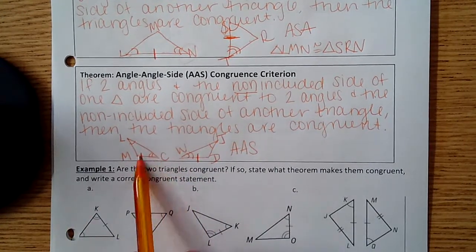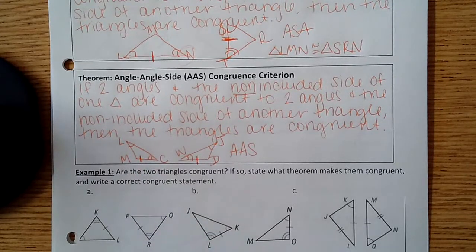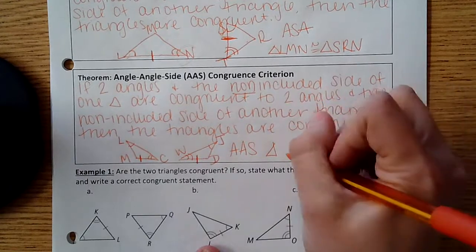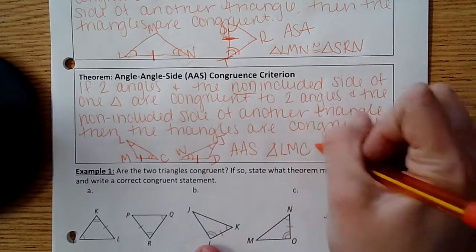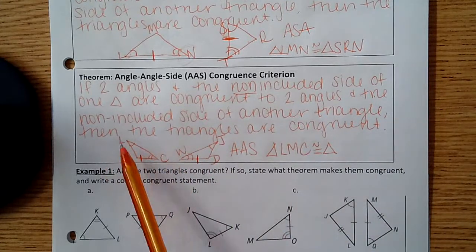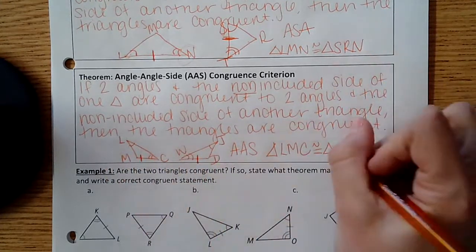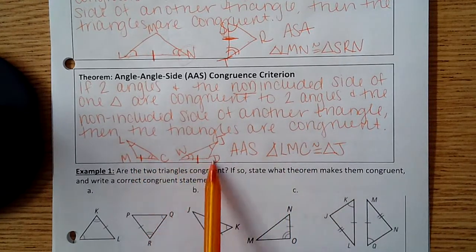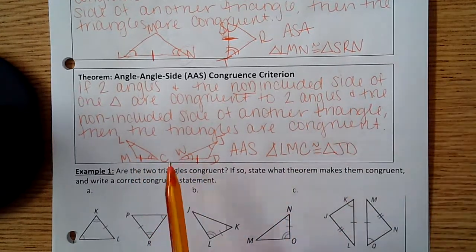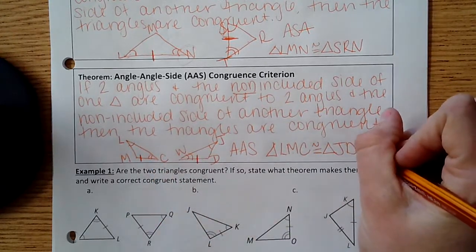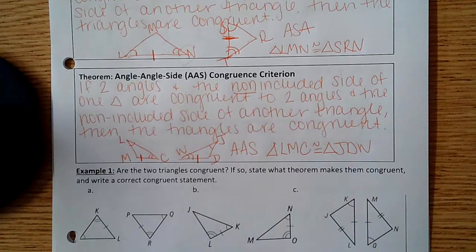Two angles over here, the side that is not in between those two angles. So triangle LMC, remember the first order can be whatever you want. Now we want to match it up. Angle L is congruent to angle J. Angle M is congruent to angle D. And angle C is congruent to angle W. All right, so that's the pattern there.